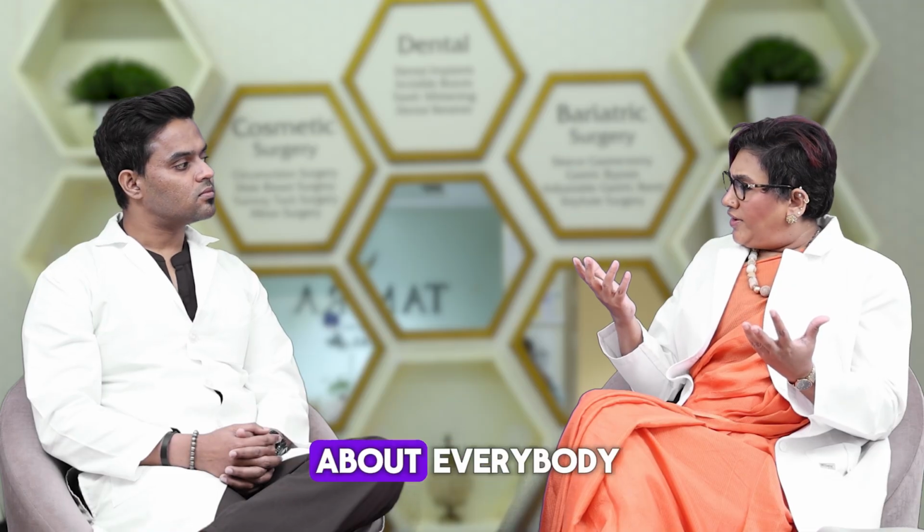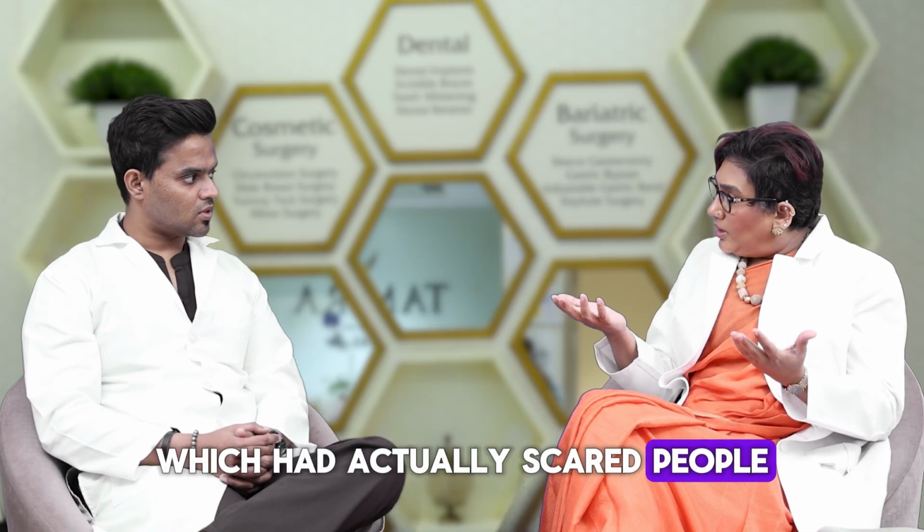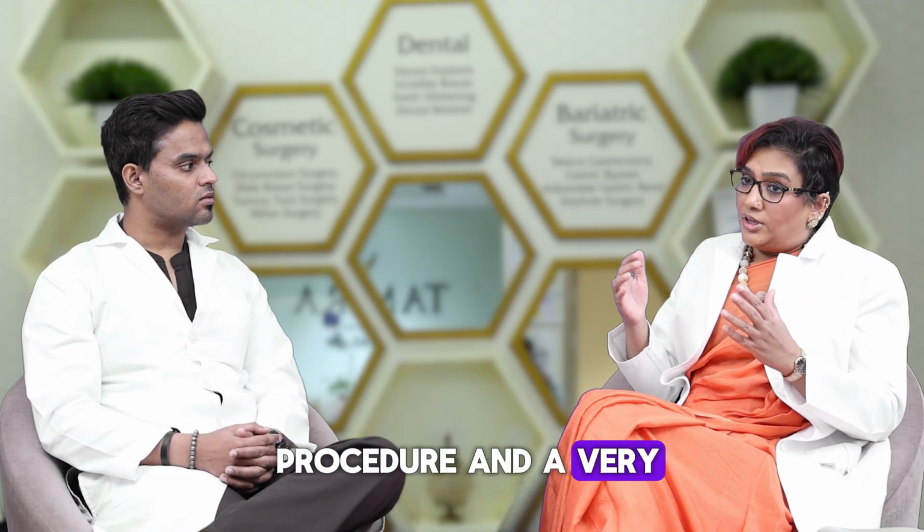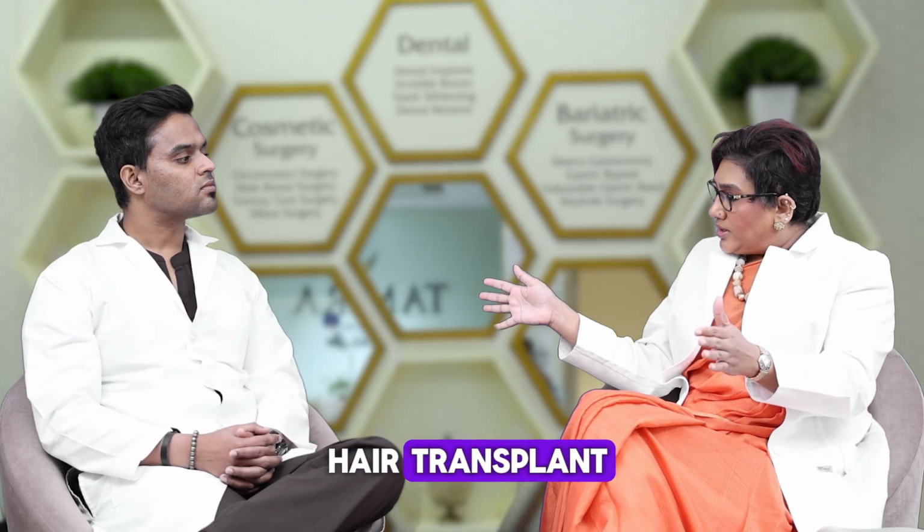So where could there be risk in a hair transplant? For the patient's life. In Chennai, we have witnessed a death after hair transplant, which is widely spoken about by everybody, which had actually scared people from a very simple procedure and a procedure which is very satisfying for patients. In which steps of hair transplant could there be life-threatening complication?